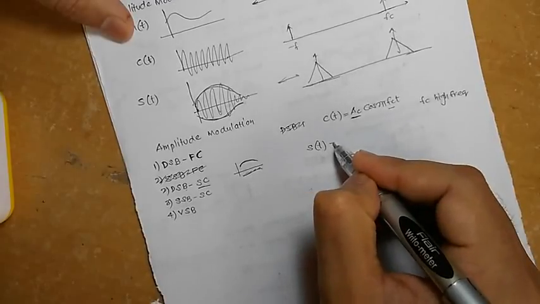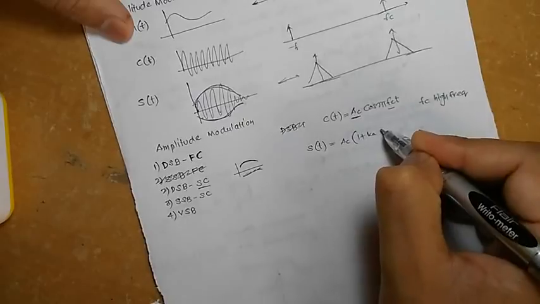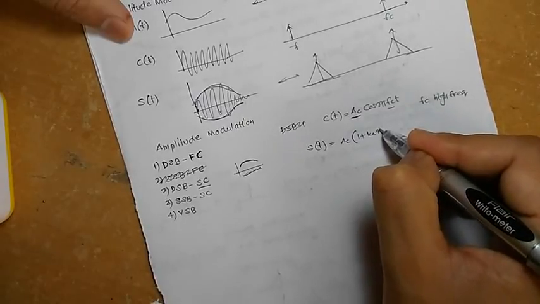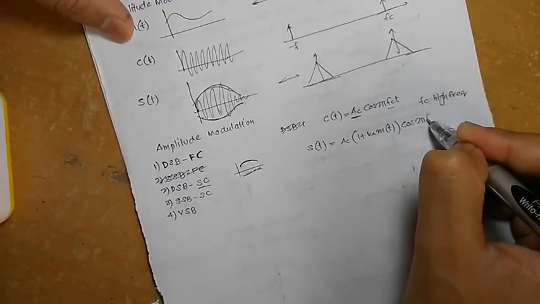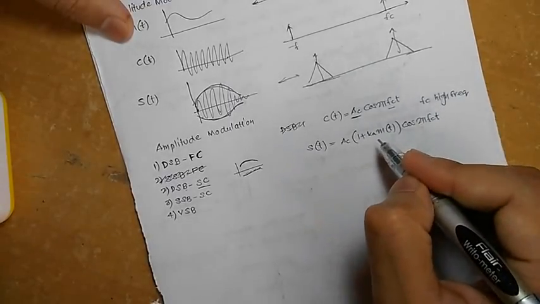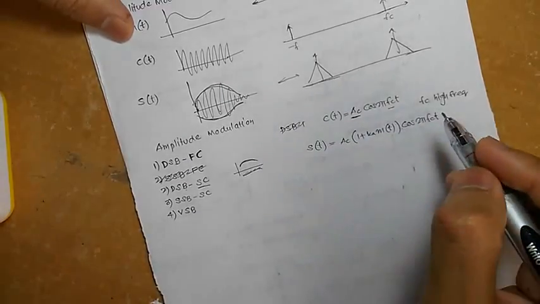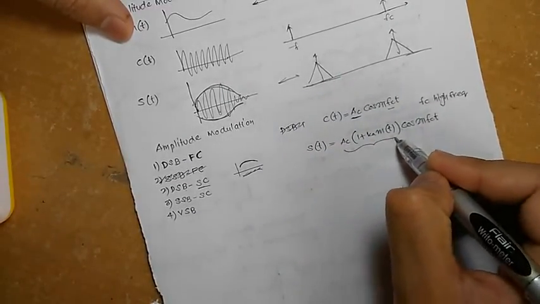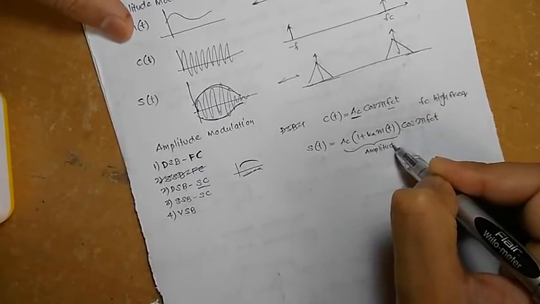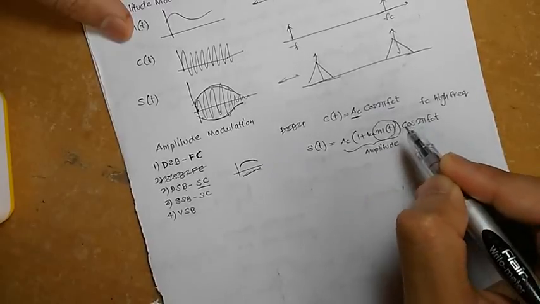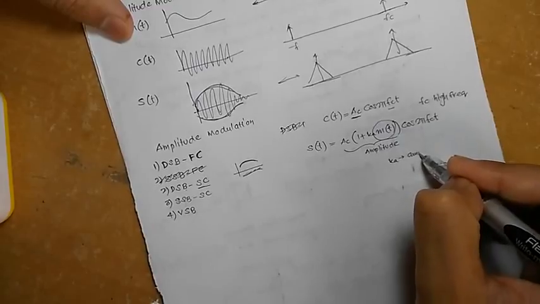Now S of t can be represented by this, the general signal for the transmitted amplitude modulated signal. Here this part is the amplitude, and this is varied with respect to the message signal. Here Ka is a constant and it is called amplitude sensitivity.